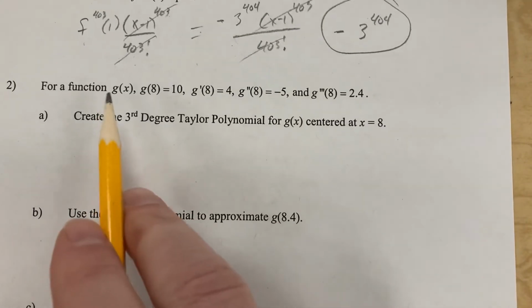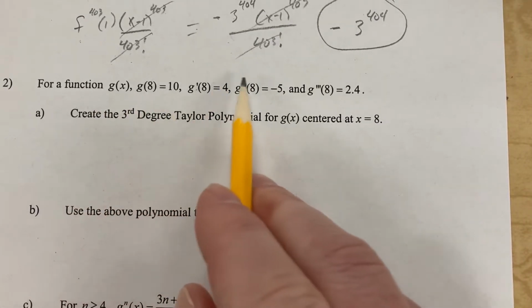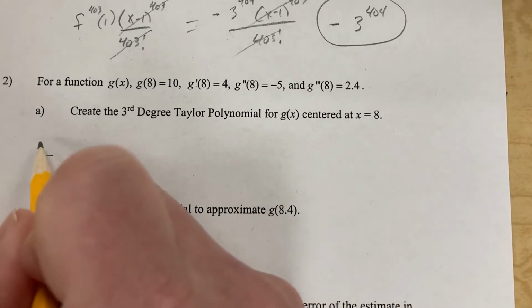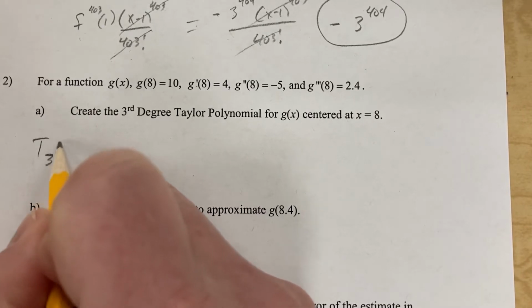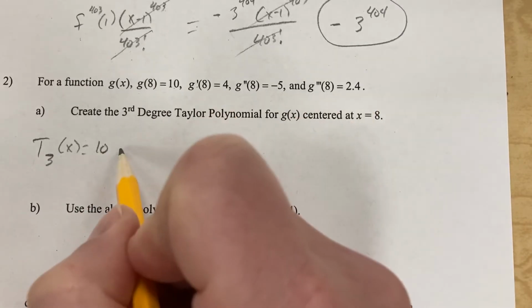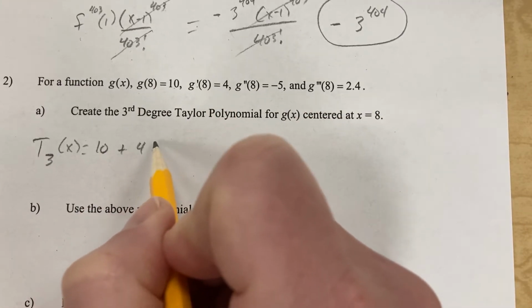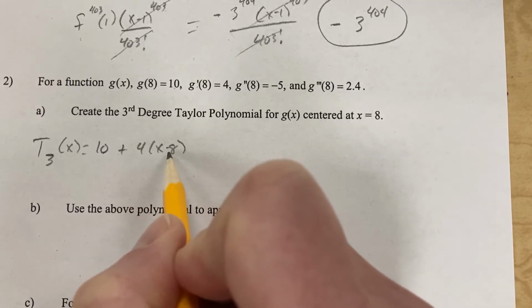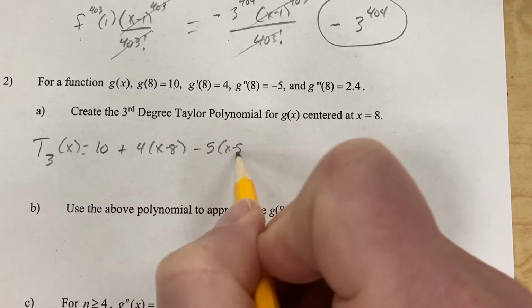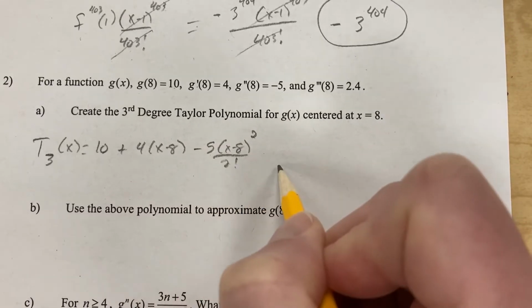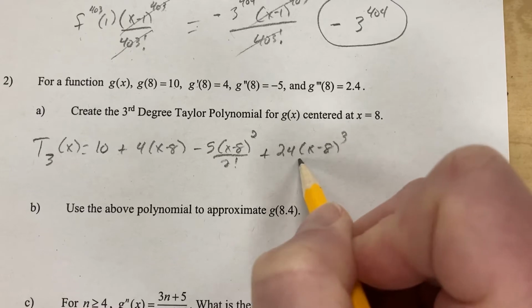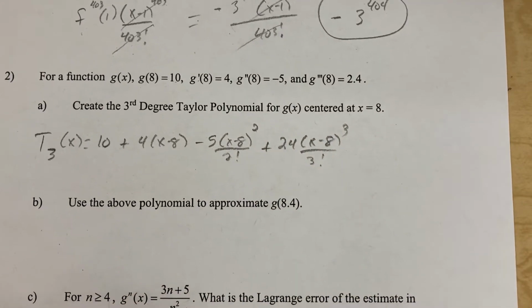For number 2, now we have a function g of x. We're told some things about what's going on at 8. Can we create a third degree Taylor for this at 8? And that's not a problem. The third degree Taylor for this would be g of 8, which is 10, then plus the g prime, that's our coefficient, times x minus 8, because we're centered at 8. Then minus 5, there's our coefficient, x minus 8 to the second over 2 factorial. And then plus 2.4 x minus 8 to the third over 3 factorial. So that's not too bad.